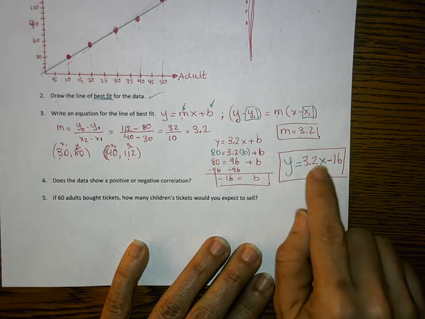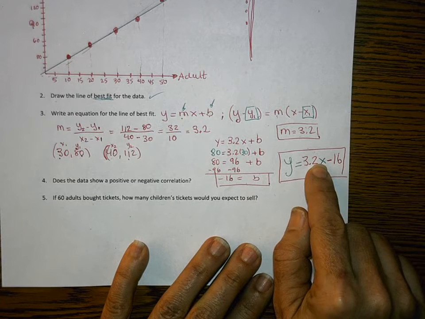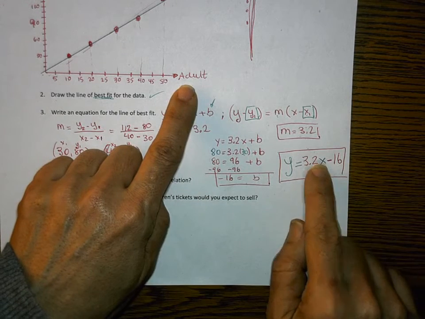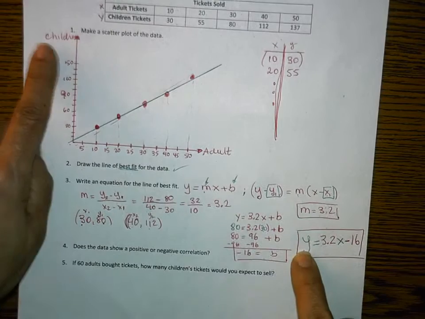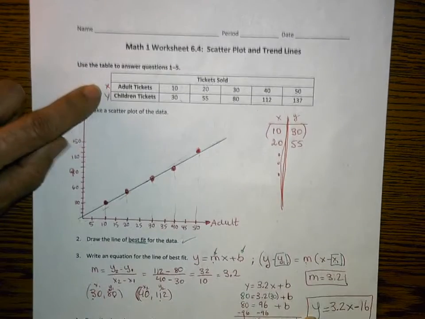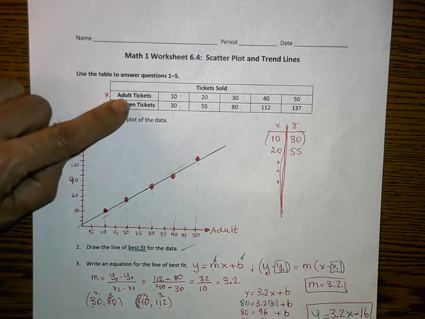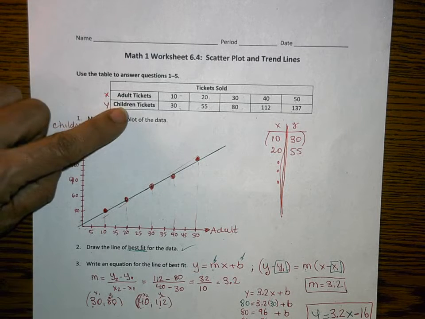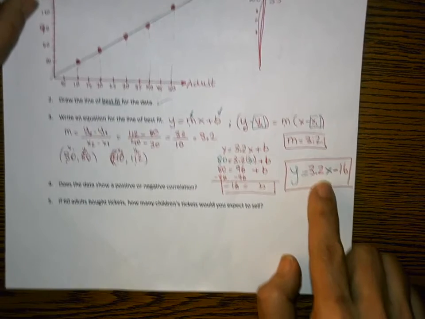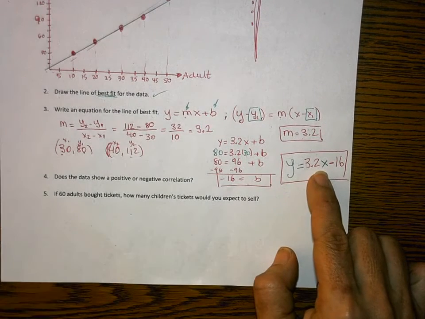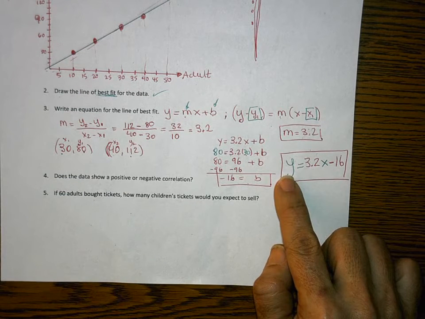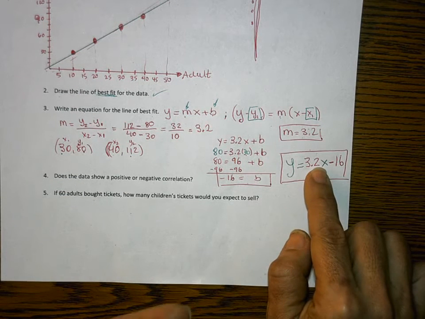So this x value over here represents adult tickets, because that's the x-axis where we put it. And the y value represents the children tickets. You need to remember what the x and the y's represent, especially here in the beginning. I said let the x be the adult tickets and the y be the children tickets. So in my equation, I can plug in any adult ticket value, and I can make a prediction of how many children tickets I will sell according to how many adult tickets I plug in here.